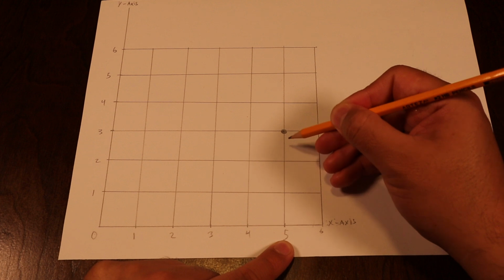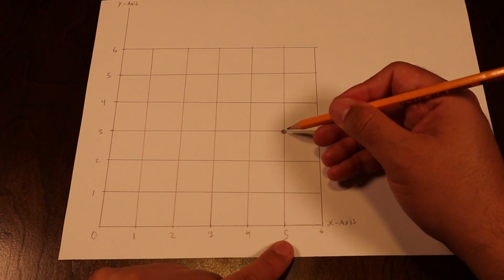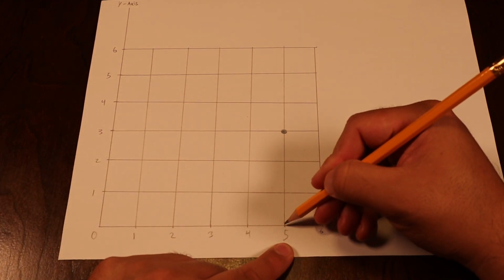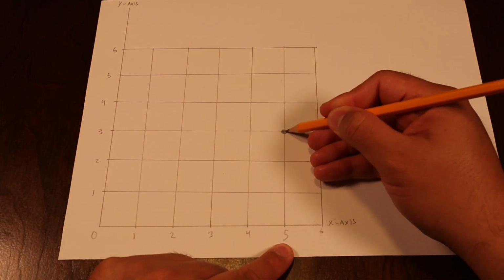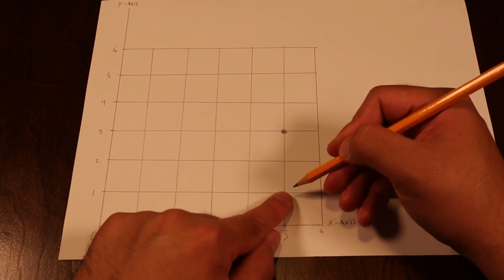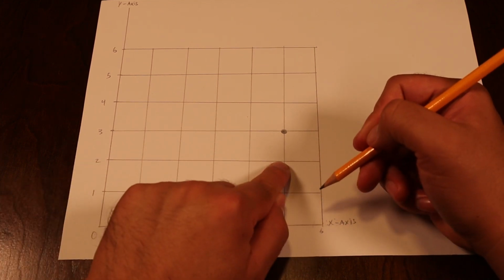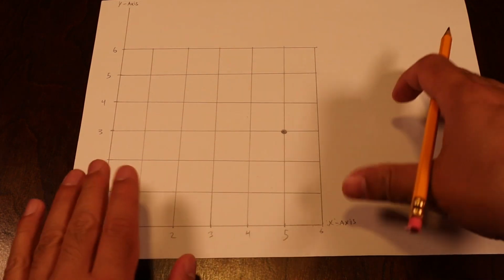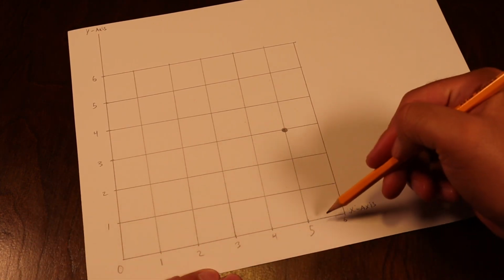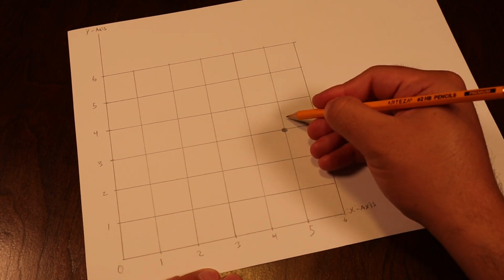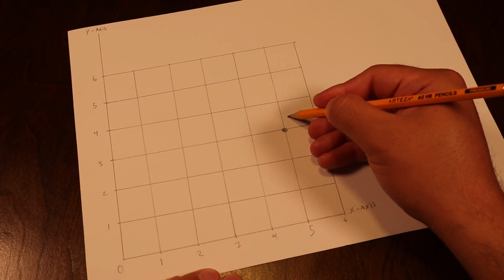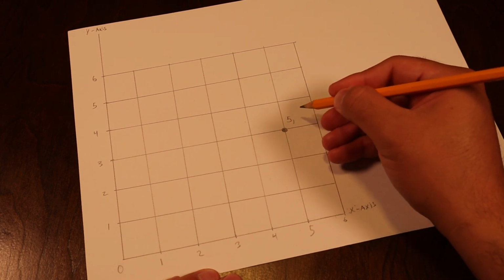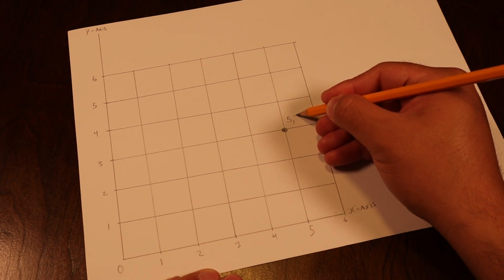How many places do we have to travel up? Well, when we're traveling up, we're traveling on the y-axis. So we're going to count from here to here to here to here. So we have 1, 2, and 3. So we traveled up 3 places. Remember we traveled 5 places on the x-axis, and then our second travel was 3 places.